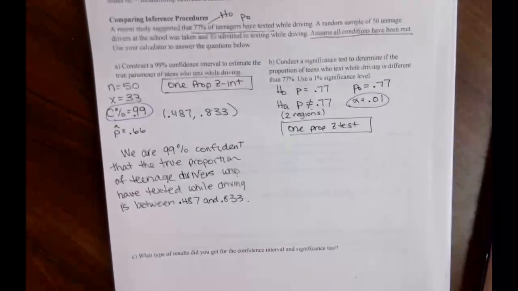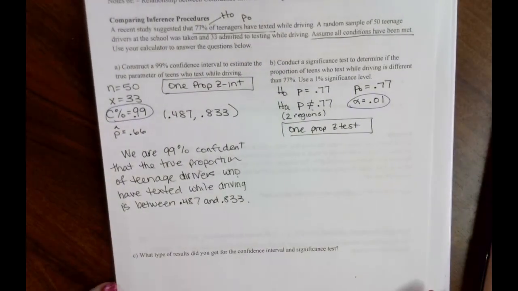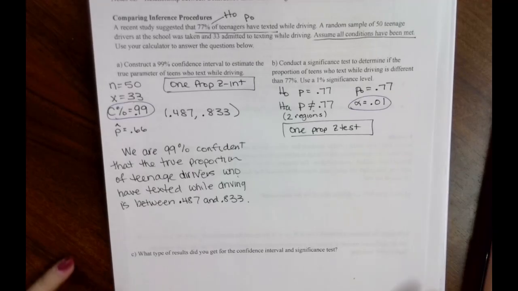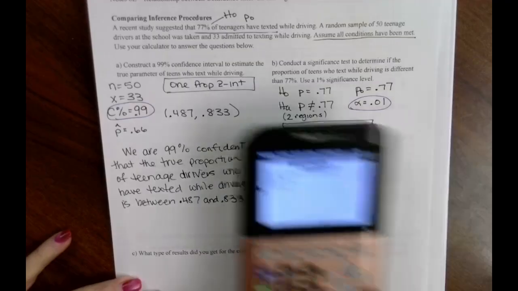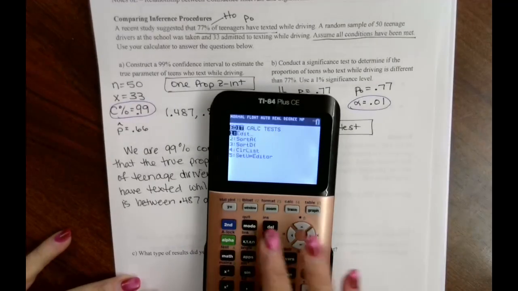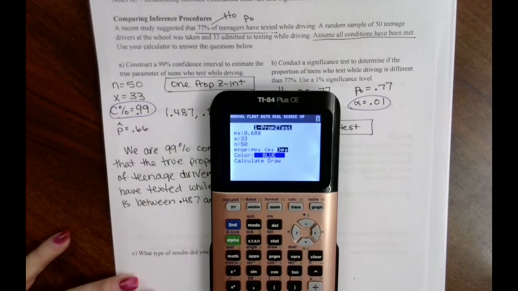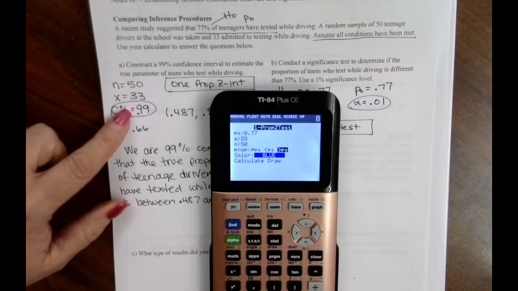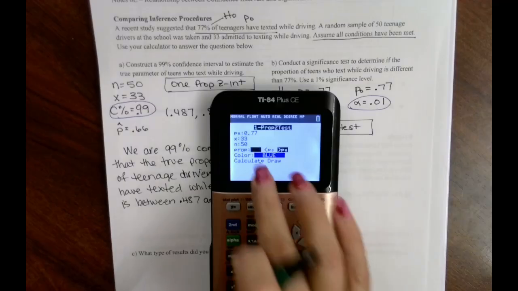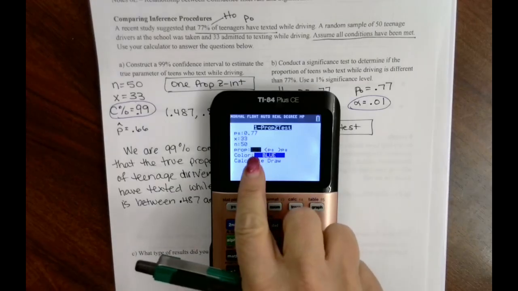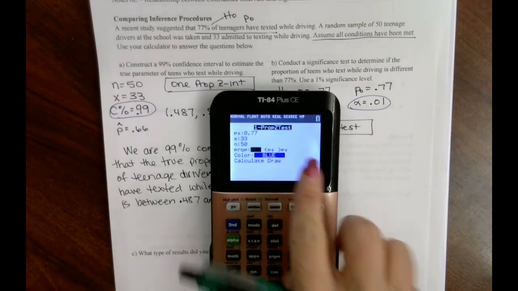When we do this, again, it tells us to use our calculator, so we're going to go ahead and do that. We can go in and look at stat, calc, 1 prop z-test. My p naught value is 0.77, my x value is 33, and my n is 50. All I'm saying here is that it's not equal to p naught, not less than or equal.